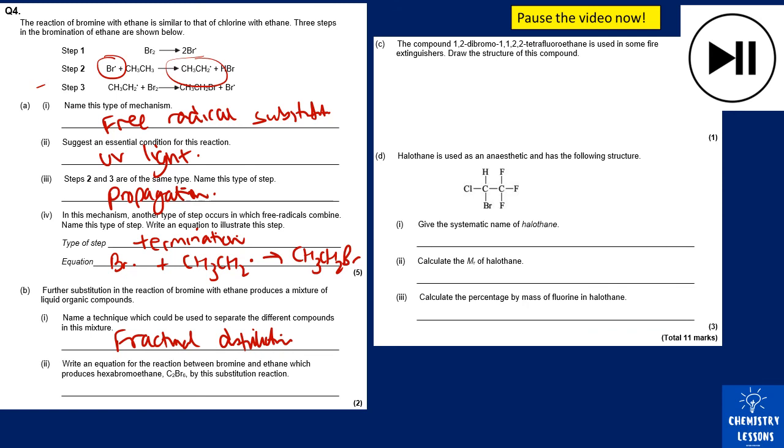Part 2. Write an equation for the reaction between bromine and ethane, which produces hexabromoethane. So we're producing C2Br6, and it's from ethane, which is C2H6. Now, we've got 6 substitutions taking place here, all 6 of them.